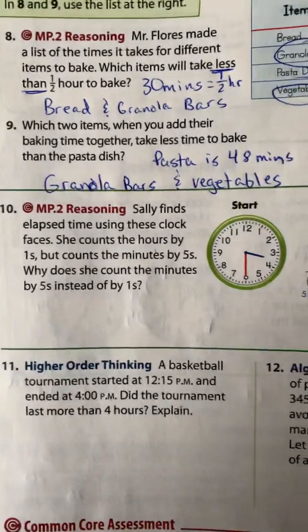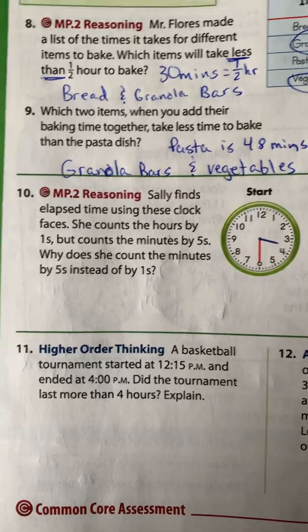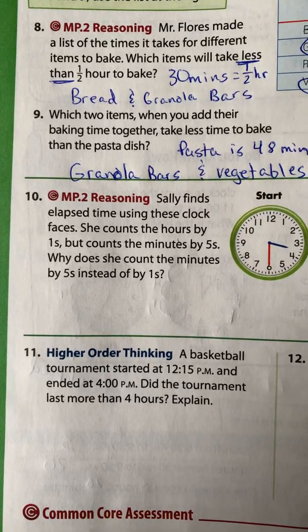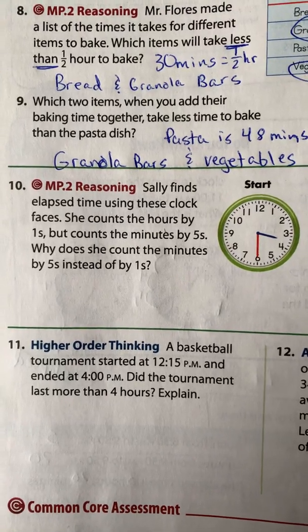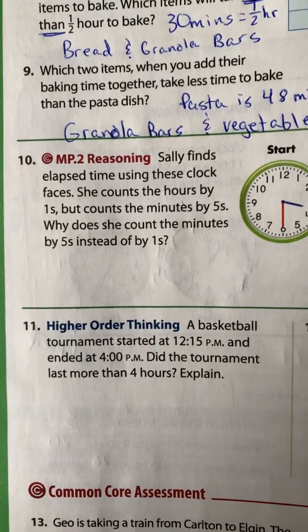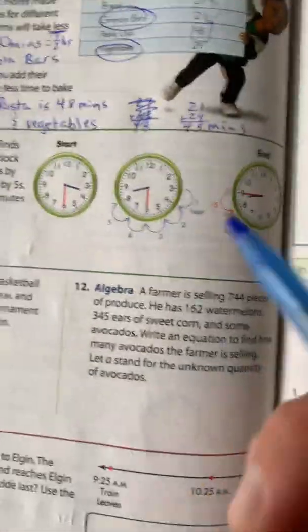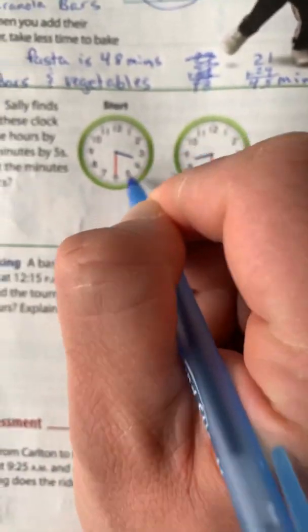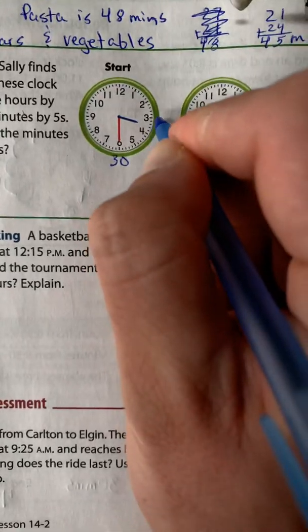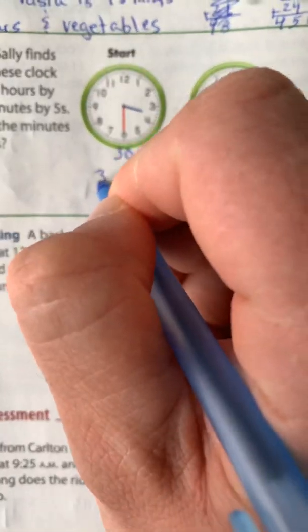All right. Sally finds elapsed time using these clock faces. She counts the hours by ones, and she counts the minutes by fives. Why does she count the minutes by fives instead of by ones? Well, let's look at it. Her start time was, this is 30. Oh, sorry, guys. This is 30, and it's at 3, so her start time is going to be 3:30.